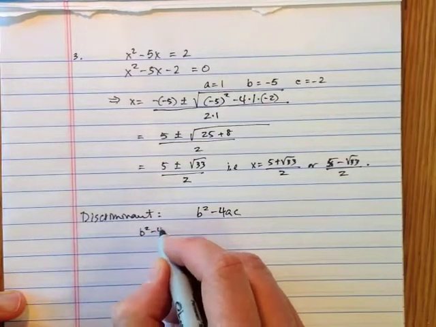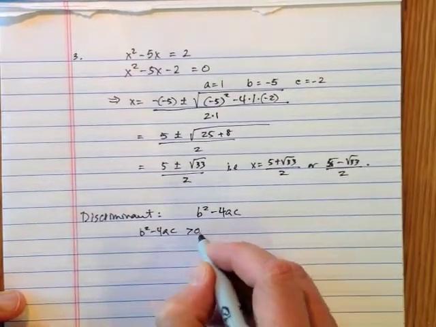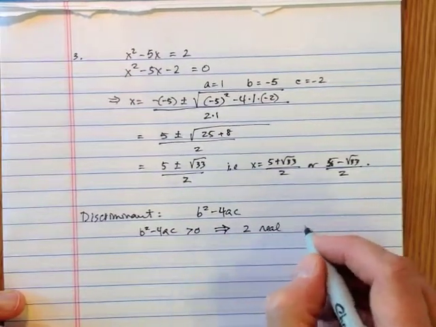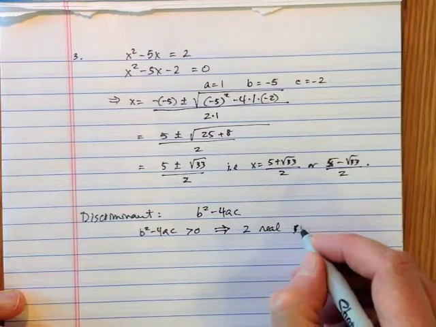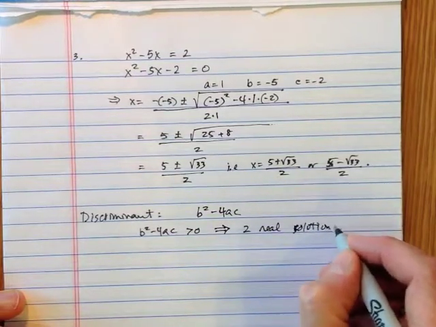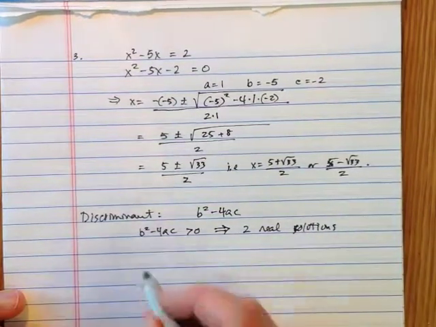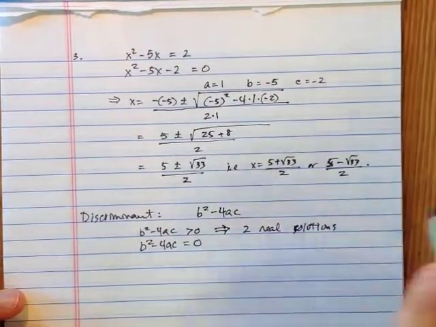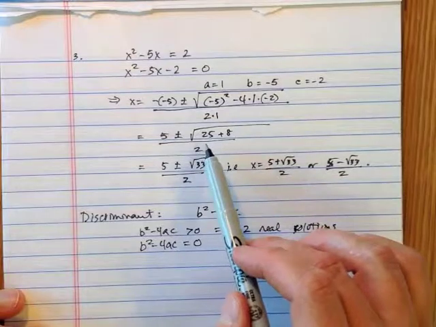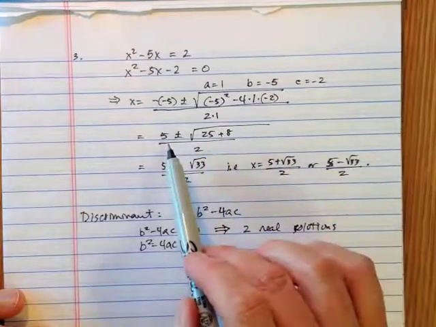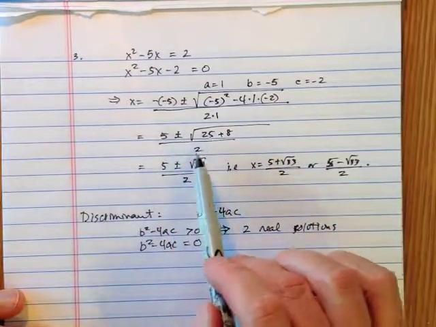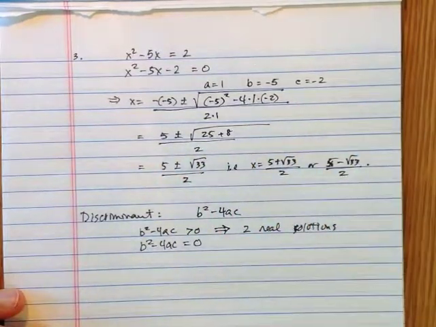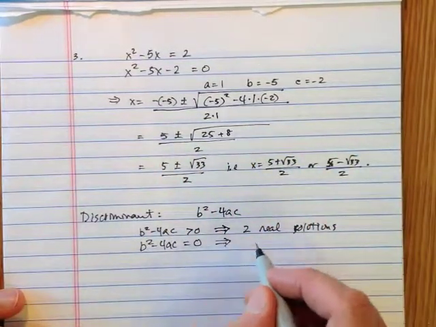That is, when b squared minus 4ac is positive, that means there are going to be two real solutions to the quadratic equation. But if it equals 0, what will happen then is the thing under the radical is 0. So for instance, in this problem, I would have had 5 plus or minus 0 over 2. Well, 5 plus 0 and 5 minus 0 were the same thing. So you only get one real solution.